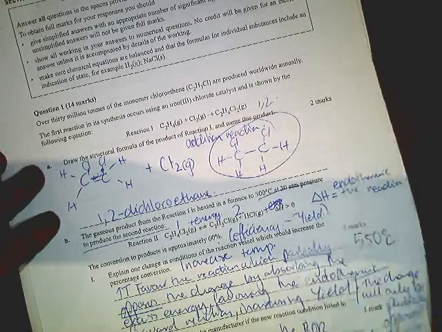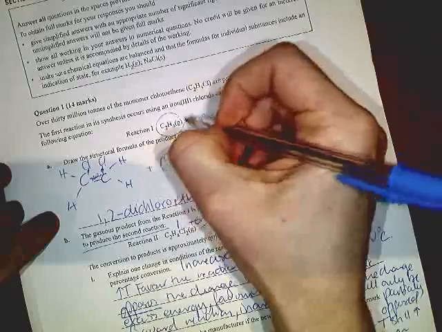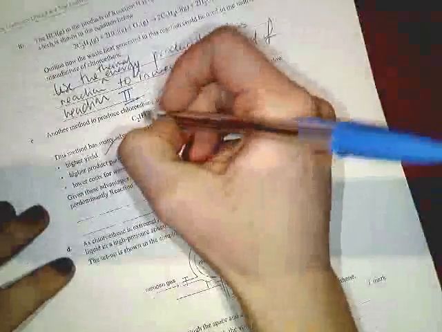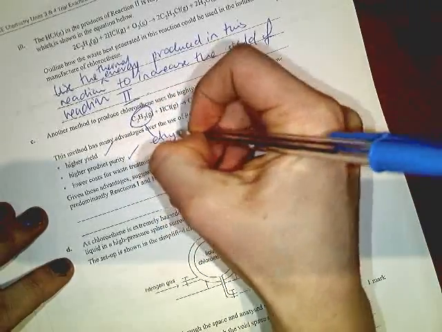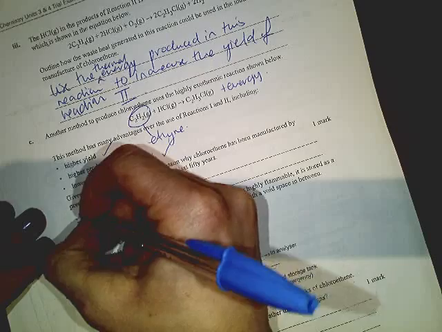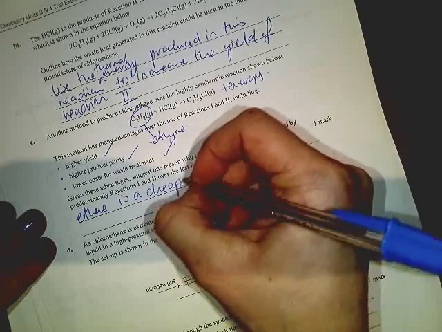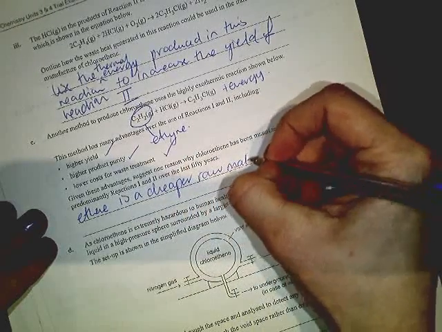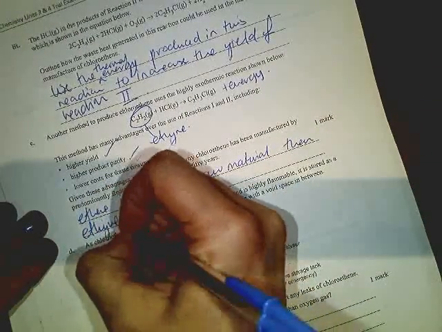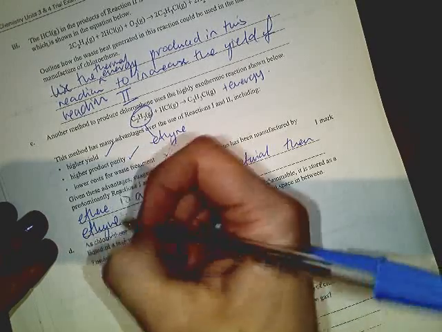Okay, so let's have a look at the raw materials. We've got raw materials for reaction 1 and 2 is ethene. And for this reaction, it is ethine. So I would just argue that ethene is a cheaper raw material than ethine. Okay? So basically it's cost effective for the manufacturer.